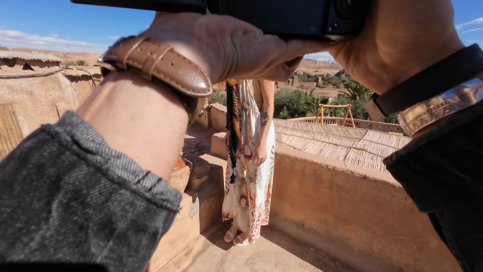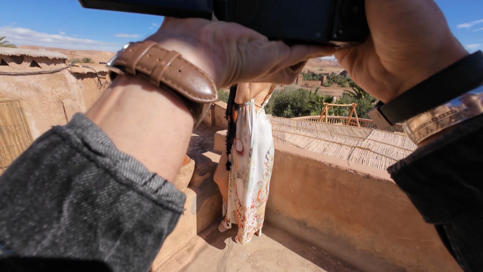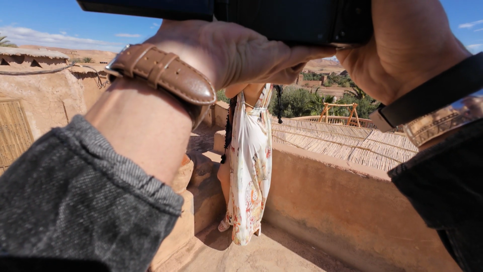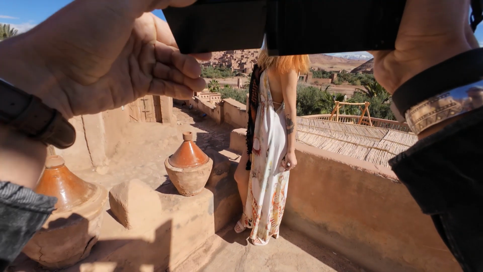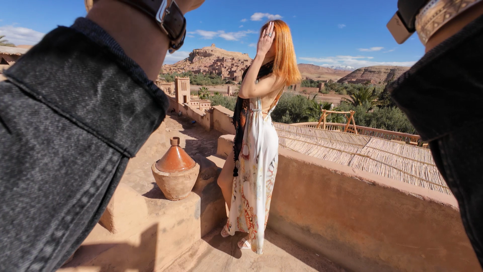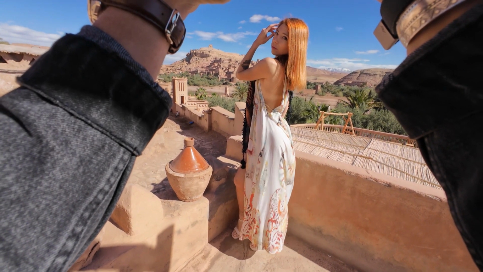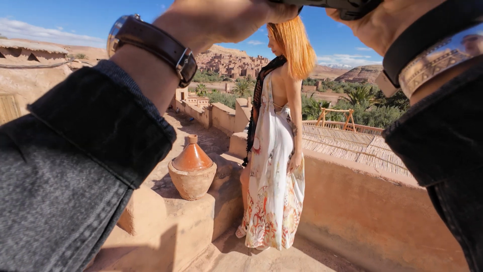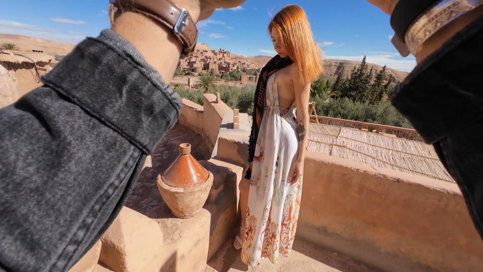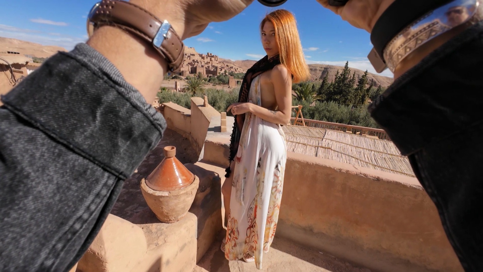Okay, so one of the tricky parts here is to not underexpose too much. Obviously our subject is the main element that we want to have. She needs to be the brightest thing in the photo. So we need to expose for our subject, and everything else we'll adjust later on in post.